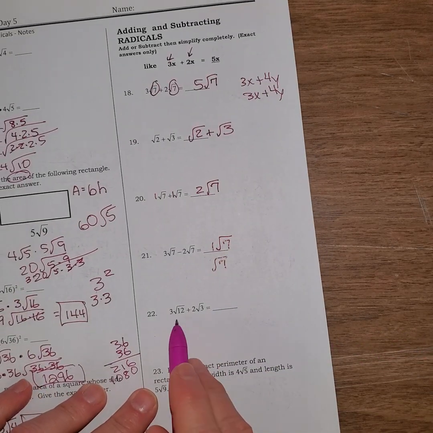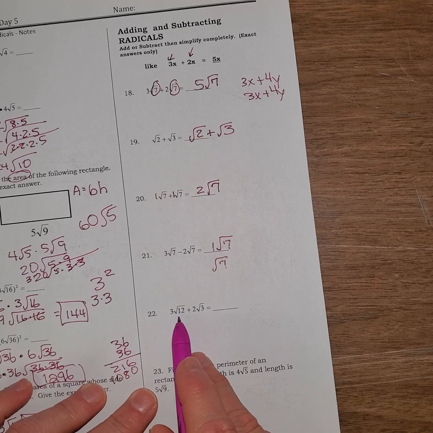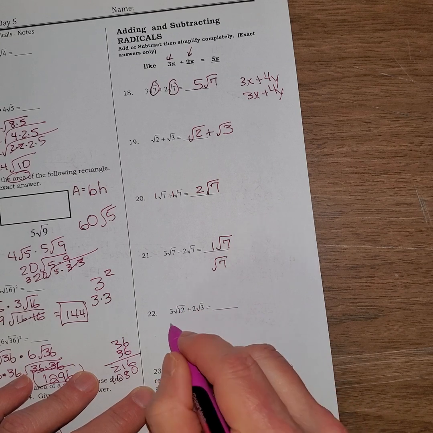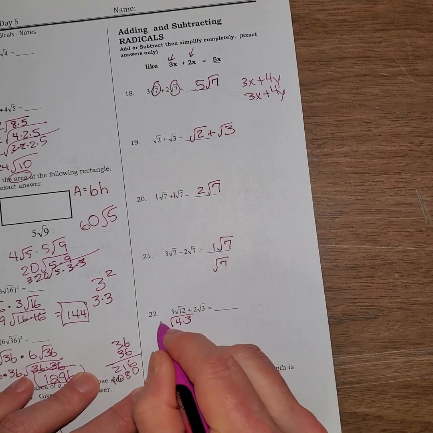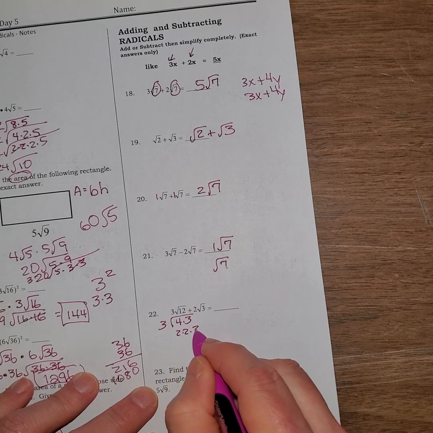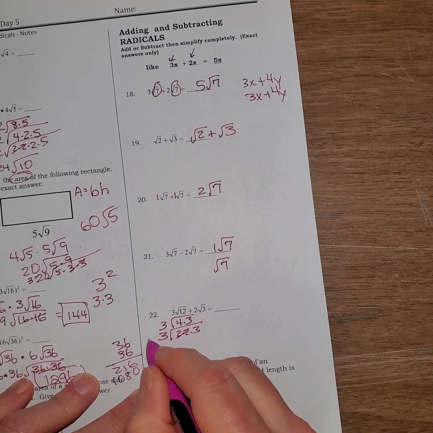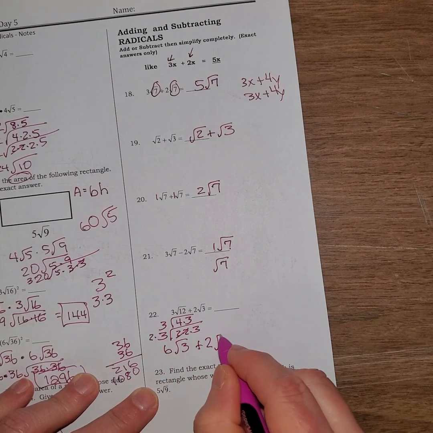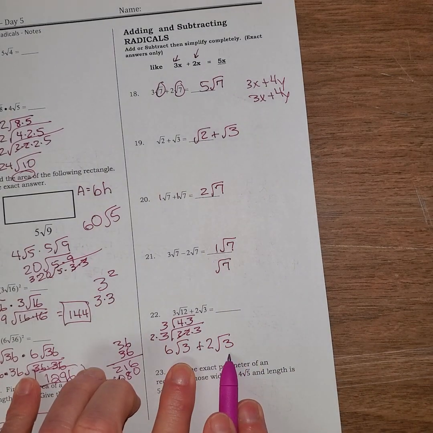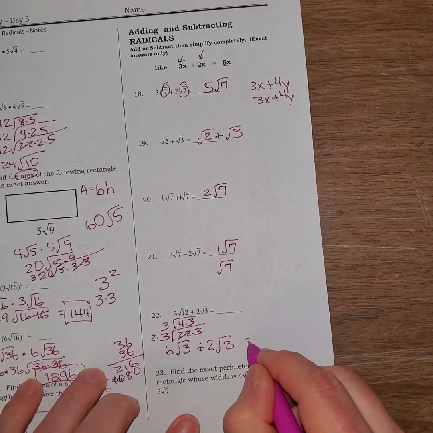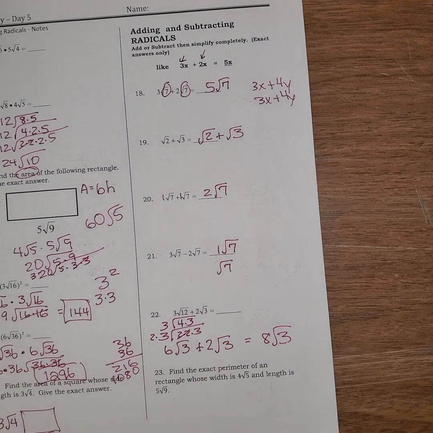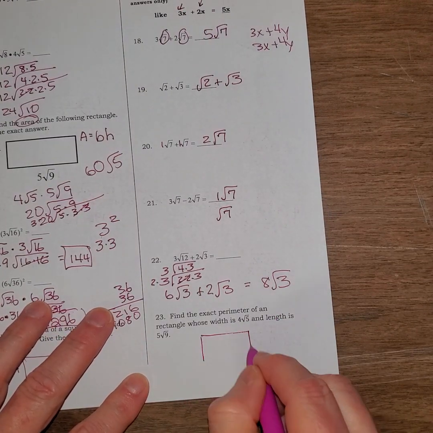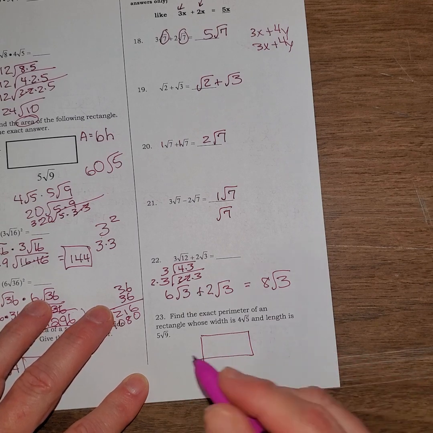Okay, this one, they don't have like terms, but couldn't I simplify this one and see if radical 3 comes out of it? Okay, so let's do 4 times 3. Okay, 2 times 2 times 3, right? Okay, cancel the 2's. A 2 comes out. 2 times 3 is 6. Radical 3. Ooh, now I can add, because they're like terms. Both of them have a radical 3, right? So add the numbers in front. 6 plus 2 equals 8. Radical 3. Yay!